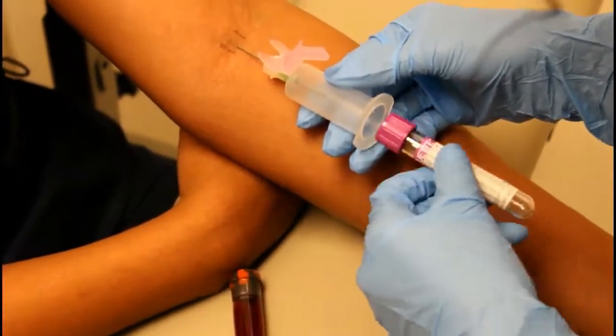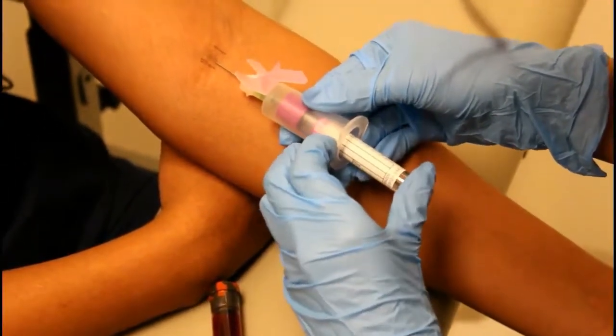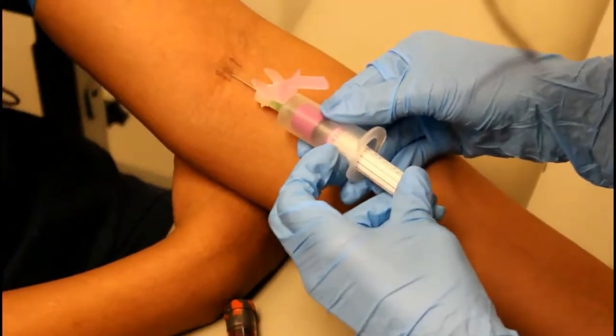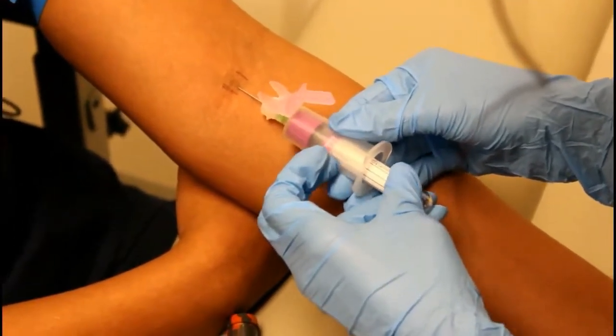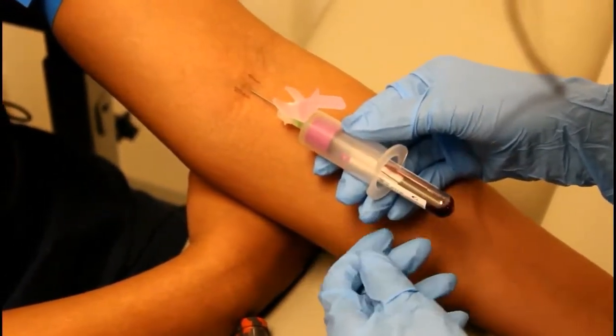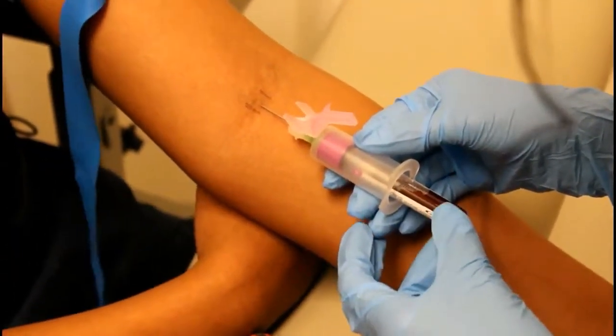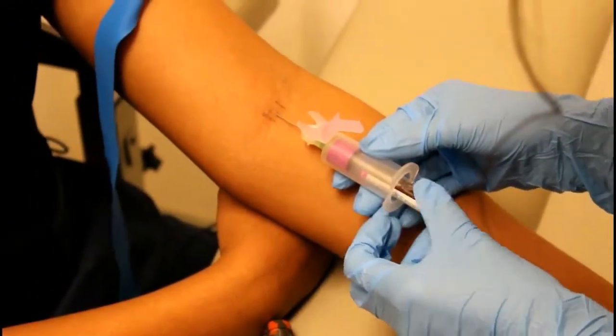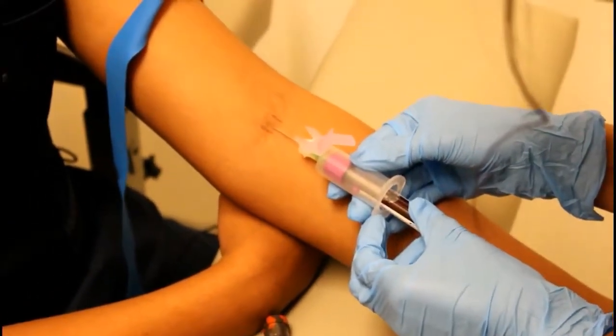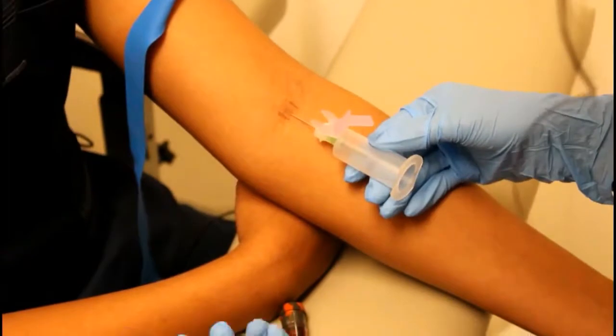When switching tubes without causing the patient discomfort, you want to steady your hand against the arm. Then you can pop the next tube in without pushing the needle any deeper. In the middle of the last tube, remove the tourniquet. Finish and immediately invert the tubes 10 times. Do not shake.